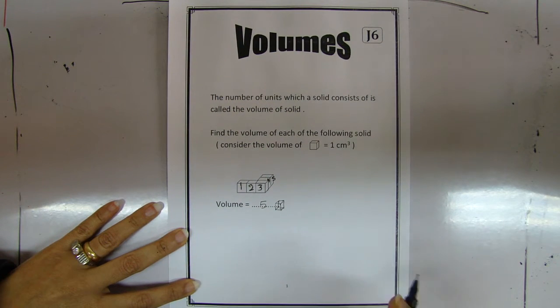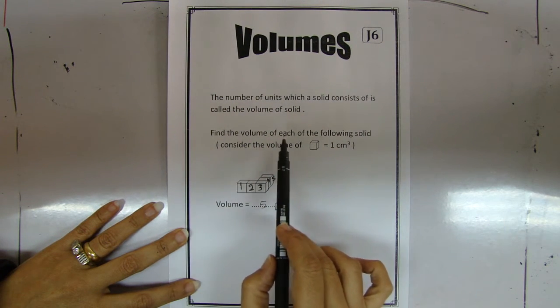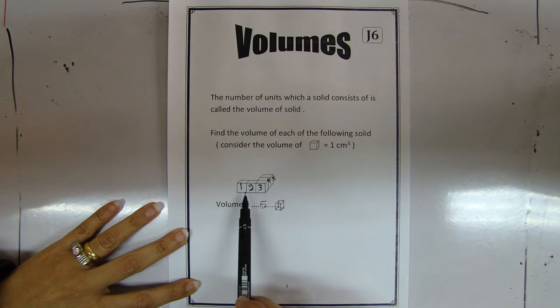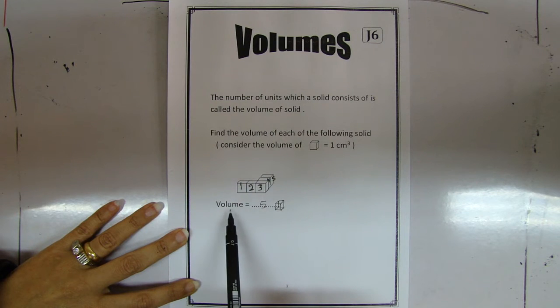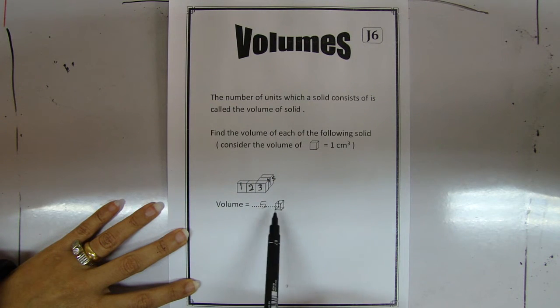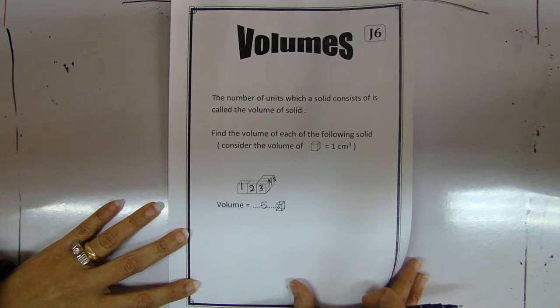Okay? Again, find the volume of each of the following solids. We count 1, 2, 3, 4, 5. Then volume equal 5 cubic centimeter.